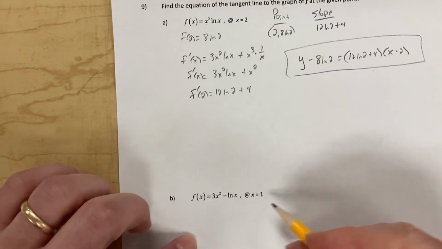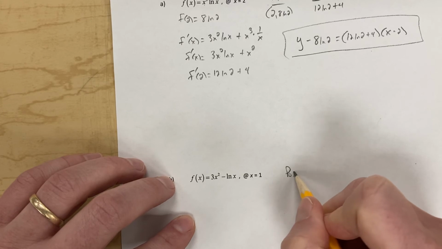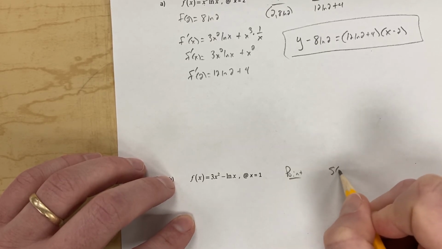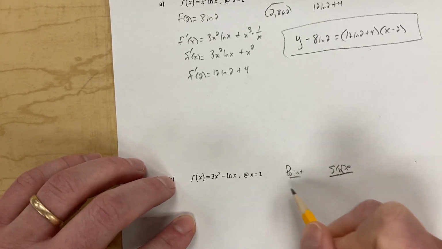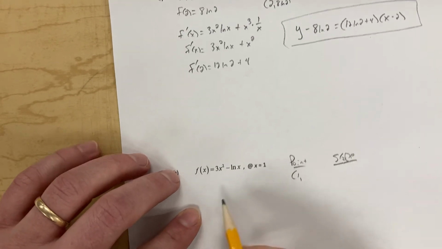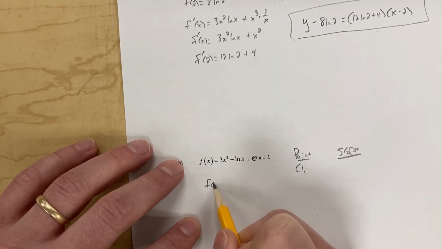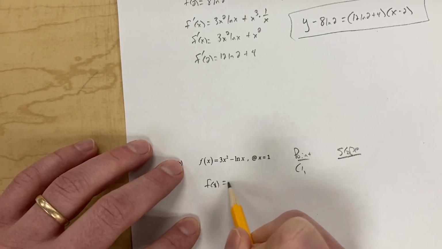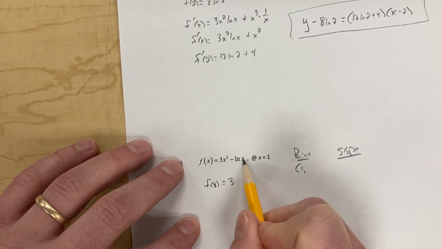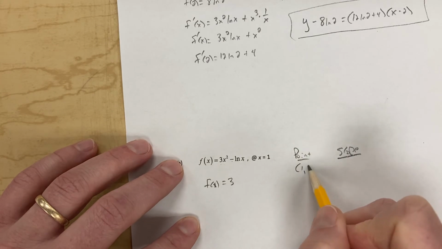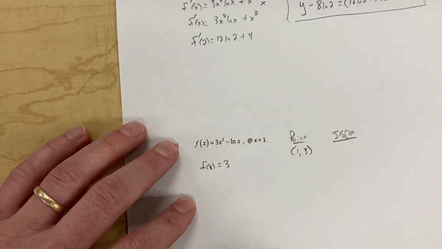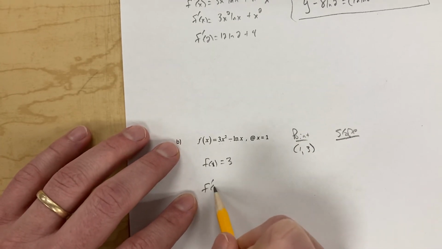Okay, so same thing for part B. I've got my point, got my slope. As far as the point goes, it's 1 comma. Let's figure out what the y would be. So f of 1 is 3 times 1 squared, so that's 3 minus natural log of 1. The natural log of 1 is 0, so it's just 3 then. As far as slope goes, let's take the derivative.